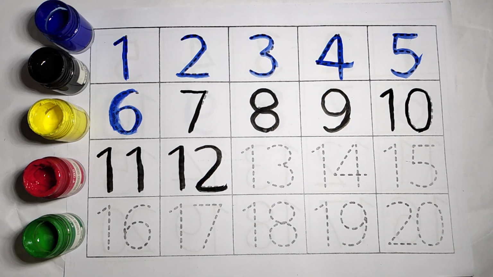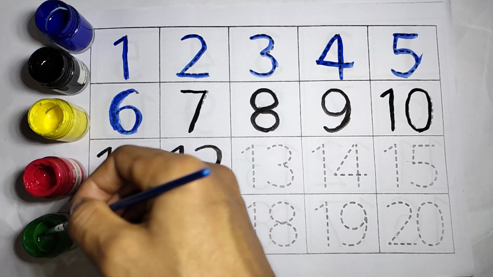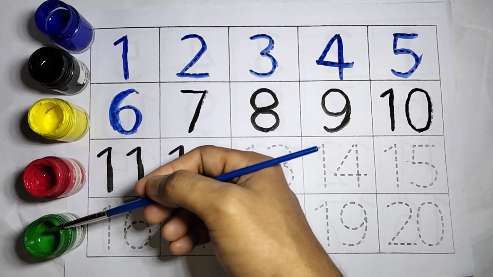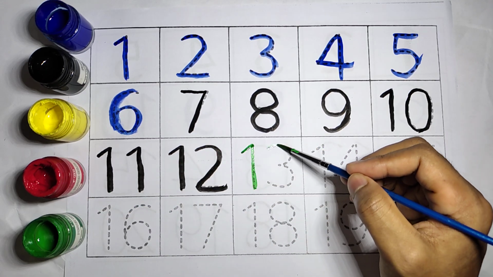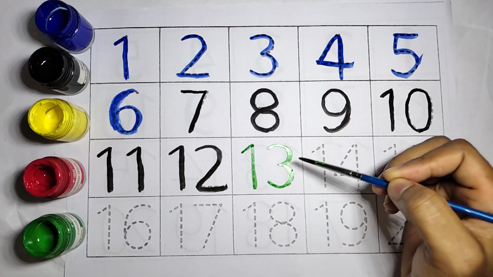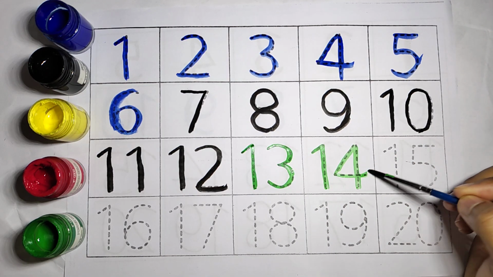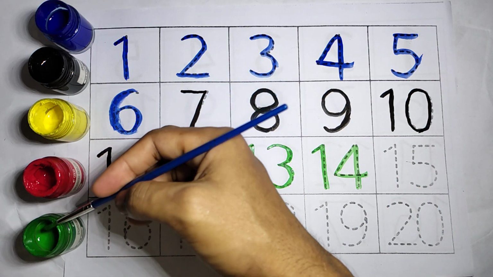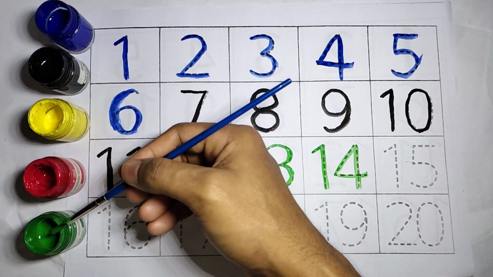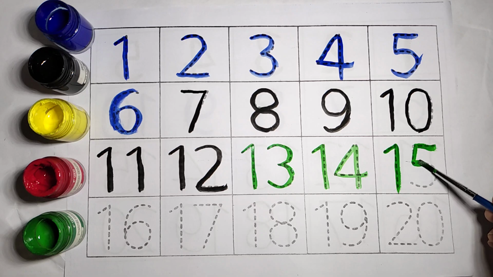Kids, the next one is 13. The color of green. Now we use green color. Now we draw 14. The number of 15. Now we draw the number of 15.